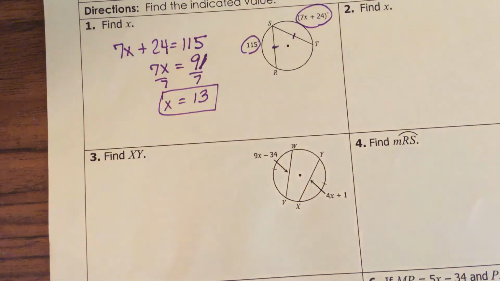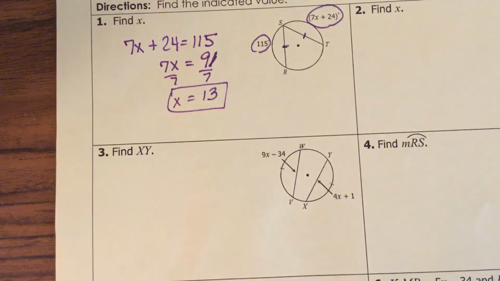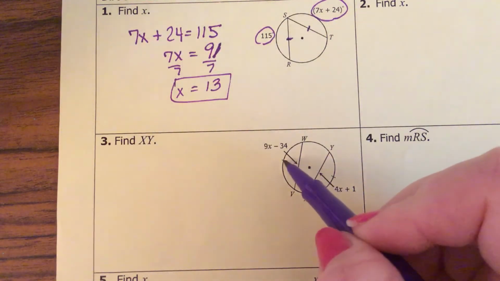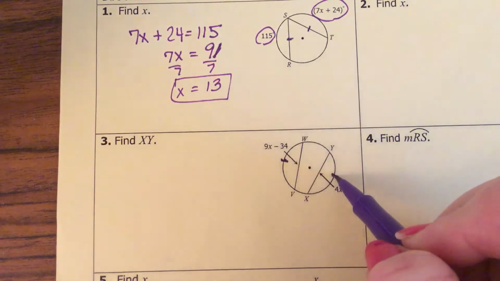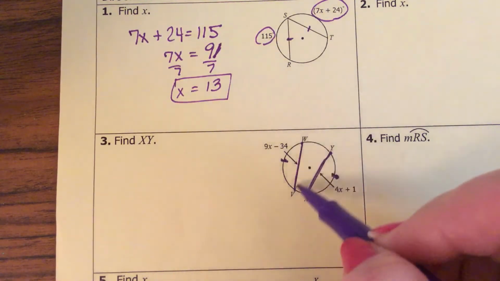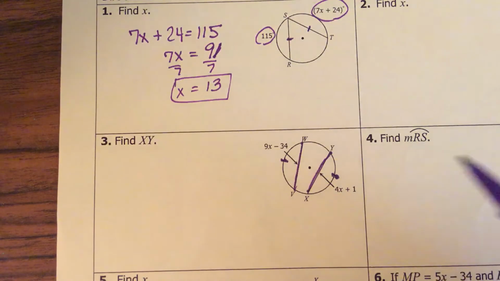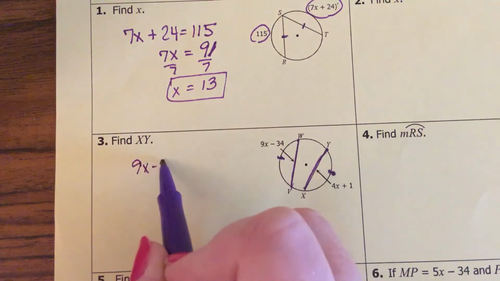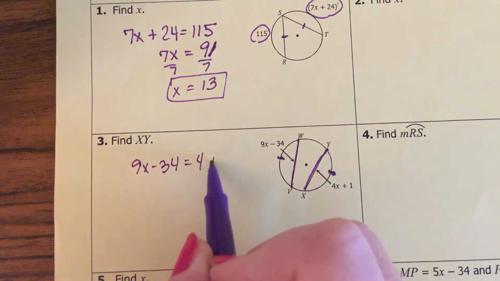Same thing on number 3, because we're not going to go over 2 and stuff. You guys have those on the notes you can look at online. I just want to go through a few of these that I'm going to assign so that we'll know how to set the problem up. This one is saying that this is a measurement that's the same, which tells us that these chords connect sides of our circle, but they're not the diameter. Those are also equal. So we end up with 9x minus 34 equals 4x plus 1.